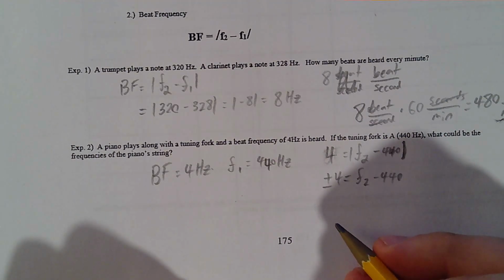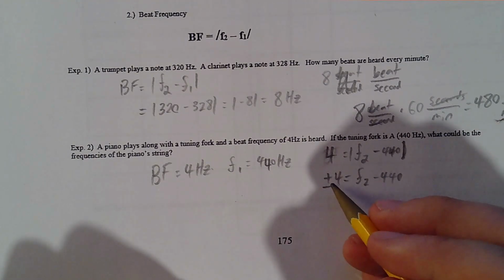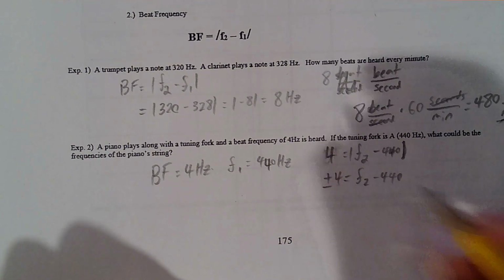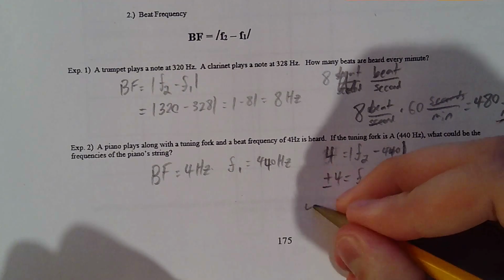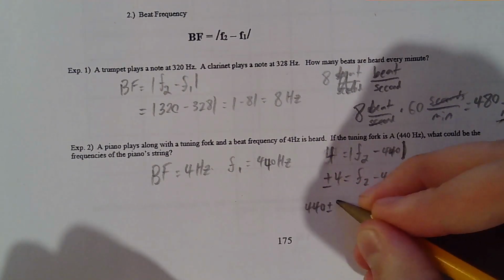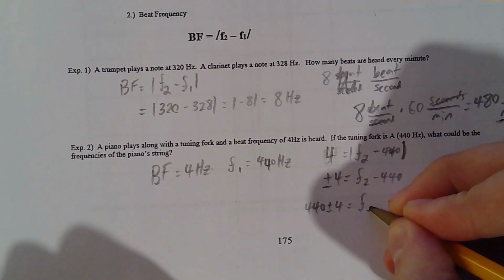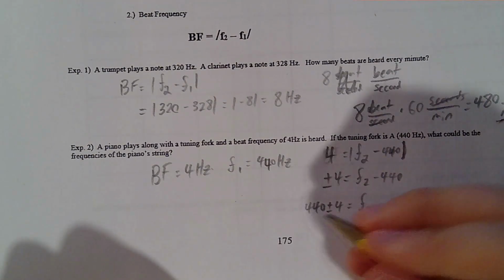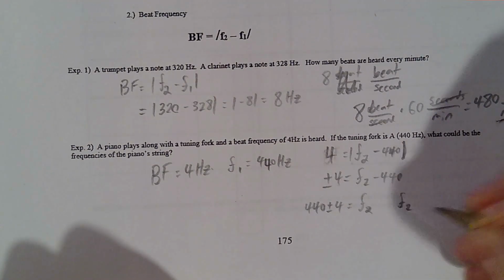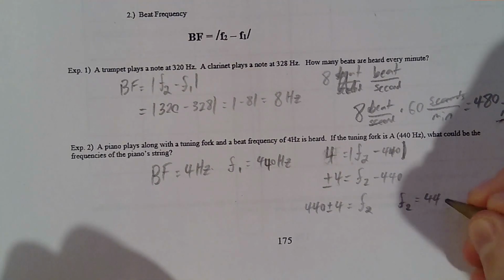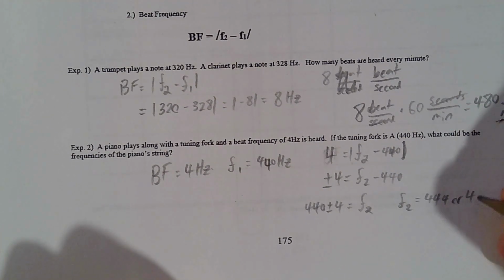When we add 440 to both sides, then we're either going to add 4 to it or subtract 4 from it. So we get 440 plus or minus 4 as equal to our frequency 2. And from there, we get our frequency 2 as either 444 or 436 hertz.